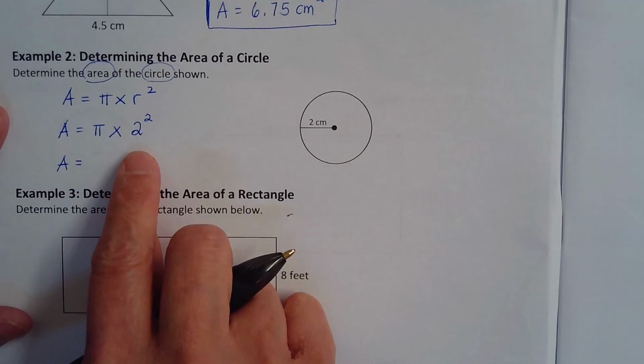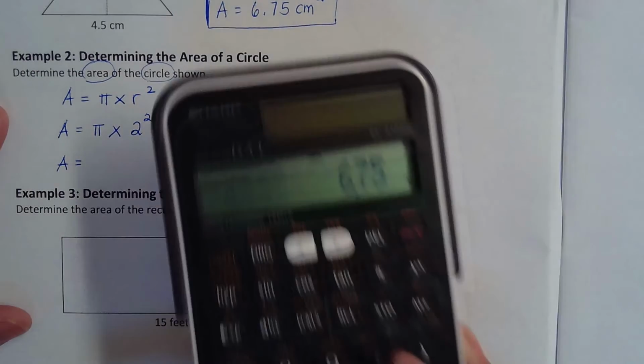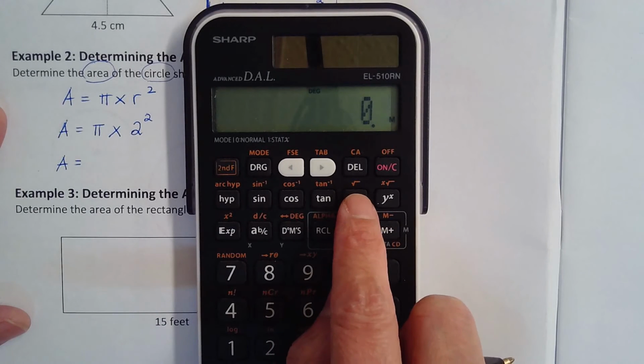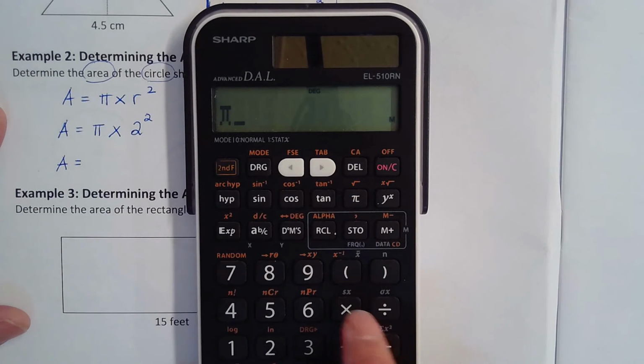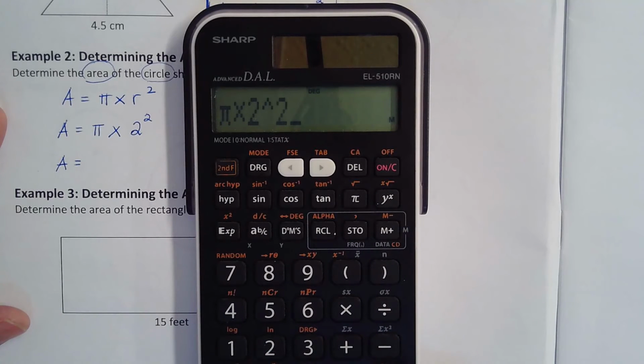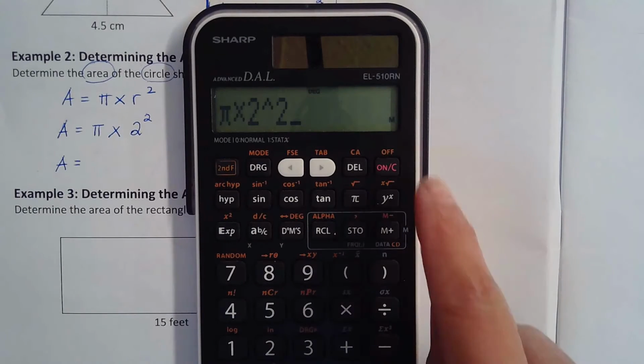So we learned about squaring before, right? Exponents. So let's try that. What's pi times 2 squared? Let's use our pi key, times 2 squared. Each one of us has a different way to do the squaring button. Are you okay with squaring? I don't have a calculator.